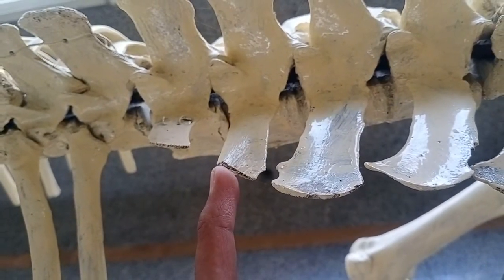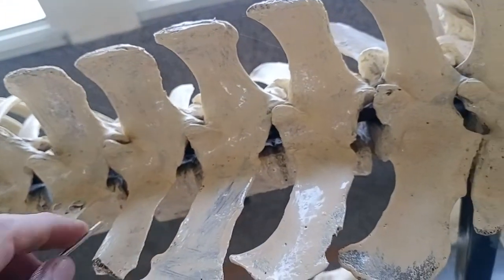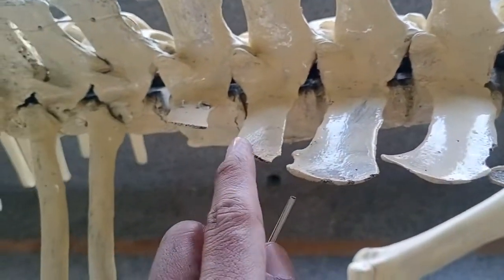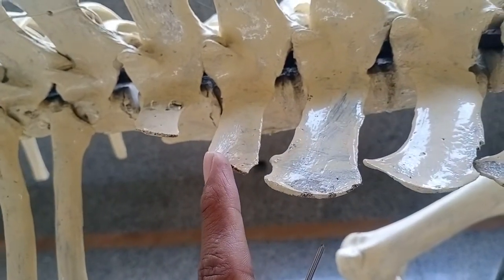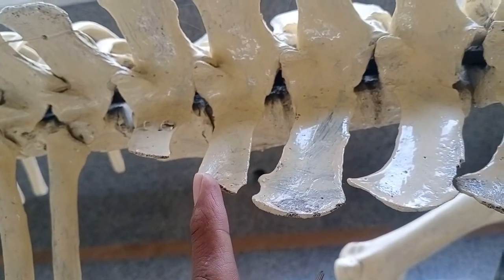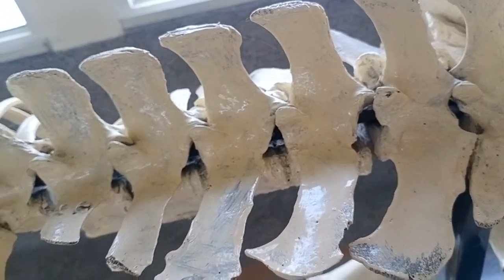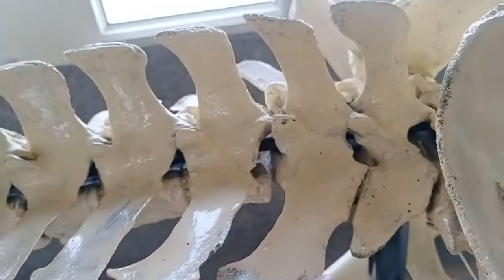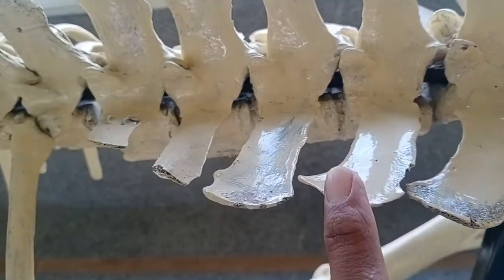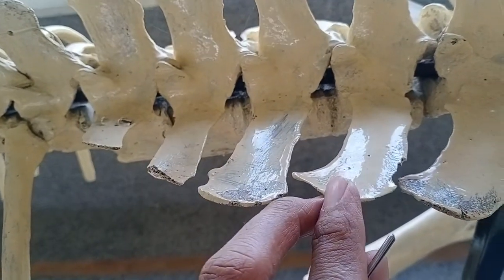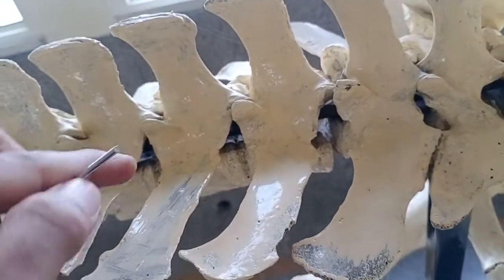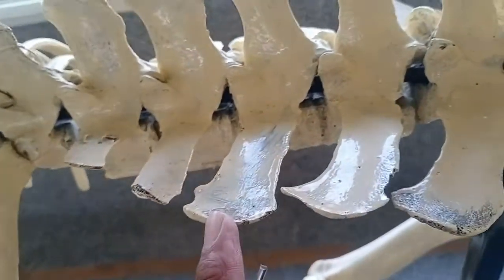The first and second are slightly curved backward, and the last two to three curve forward. So we can see they are curved forward in this manner. And the third is at a right angle, so this one is almost straight.